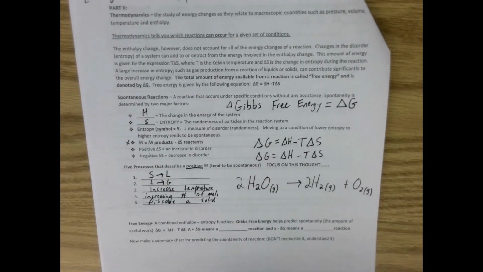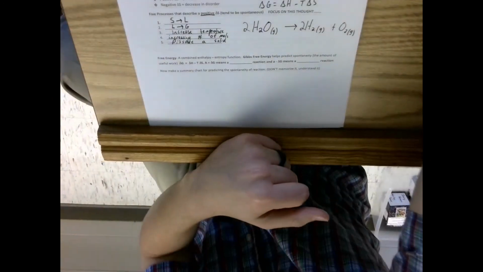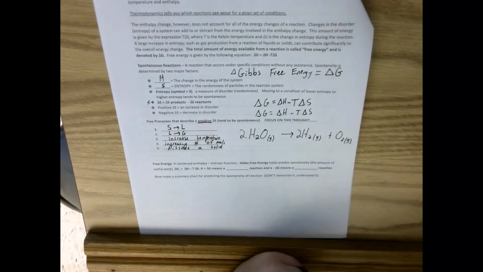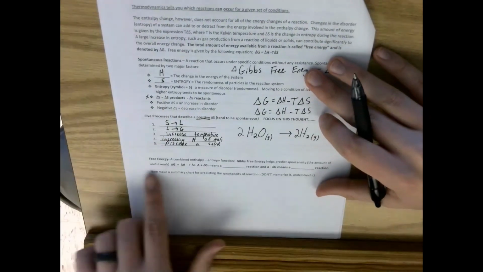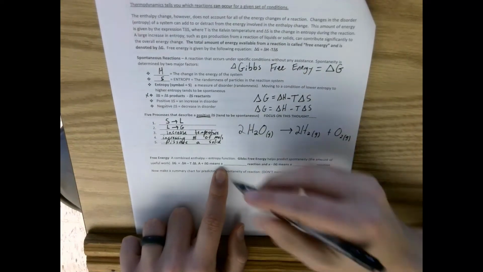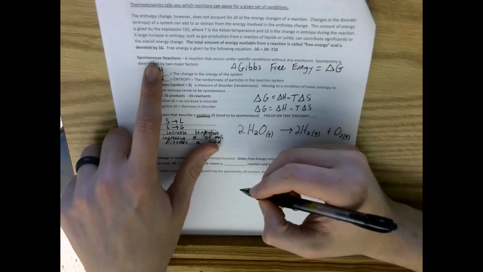So you might be thinking, why do I care about this? What is that? We really don't care about the number that much for now. We'll do that a little later. But for now we care about the sign of delta G, and there are some rules for that. So we come down here. A positive delta G means a spontaneous reaction.